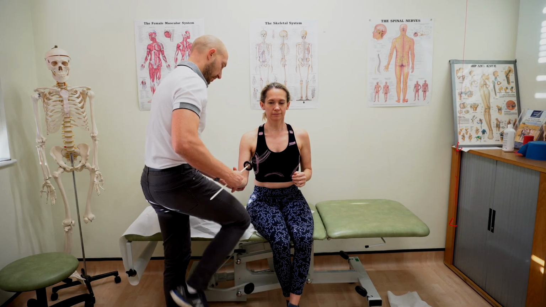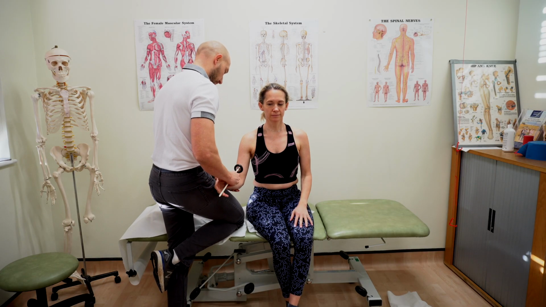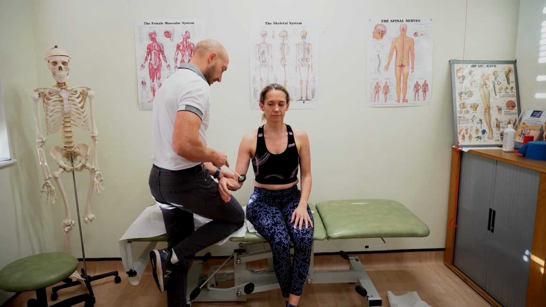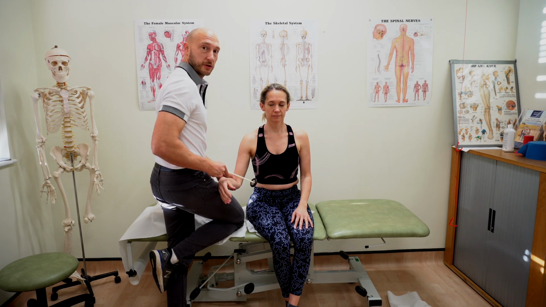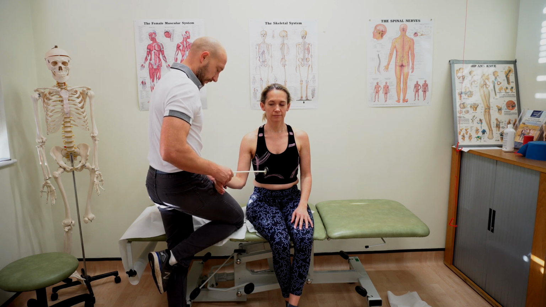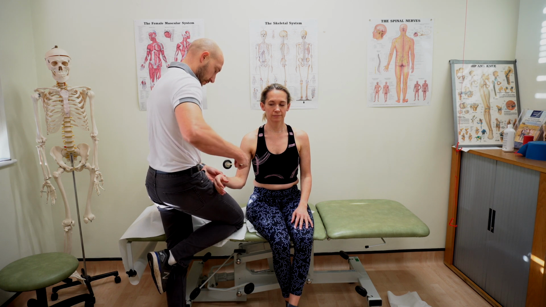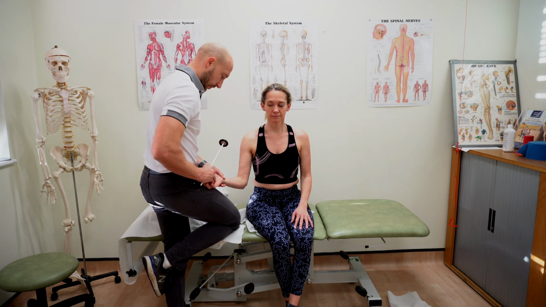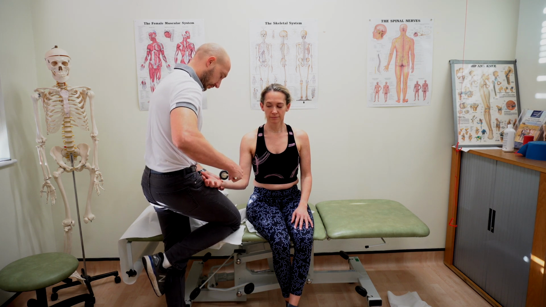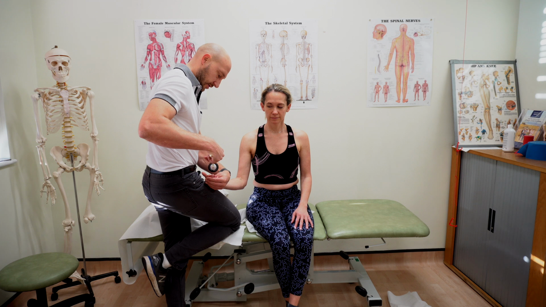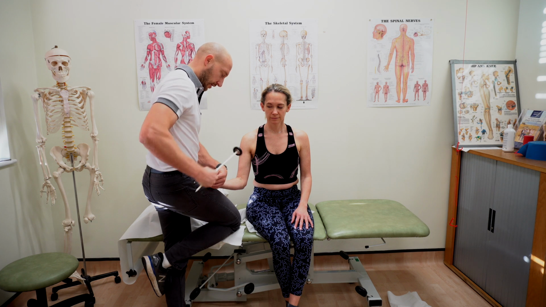Then we can just do some reflex testing. So just nice and relaxed with the arm. Putting my thumb over the bicep tendon, and I'm just looking for that jerk of the tendon by striking my thumb when it's over the tendon. Then I can come into brachioradialis, again looking for that same thing, the pronator reflex. So I'm just hitting my thumb and looking for that reflex. And then you can wrap around the fingers again and just look for that grip reflex.